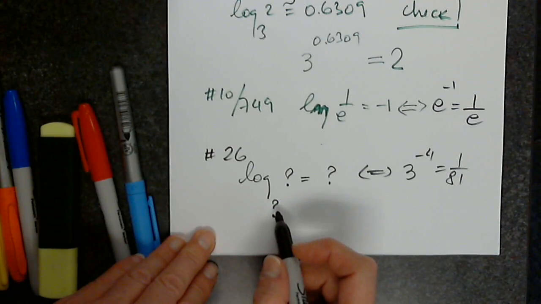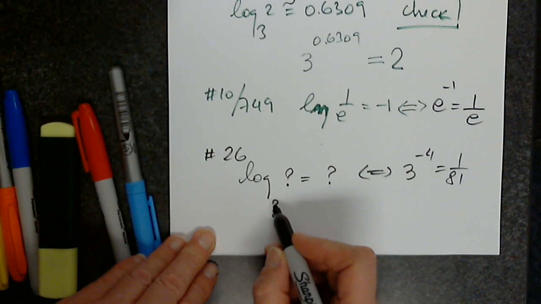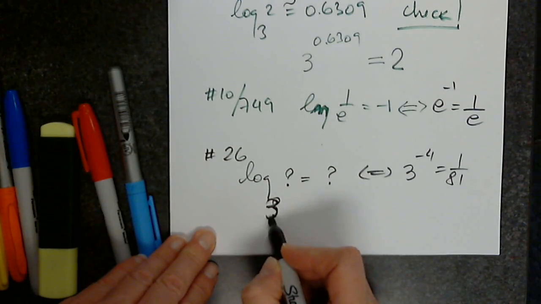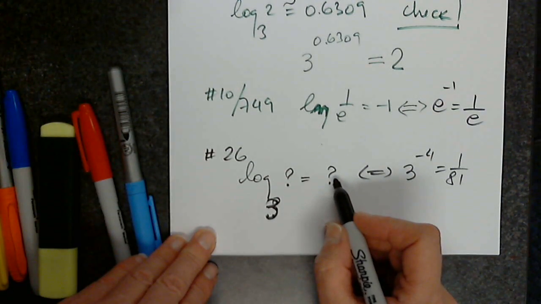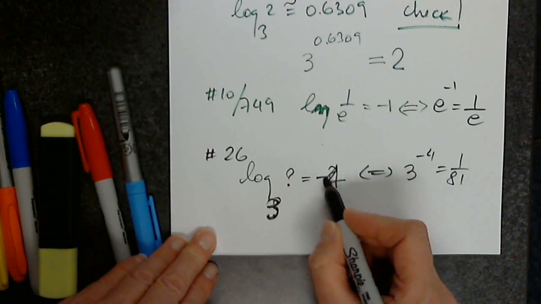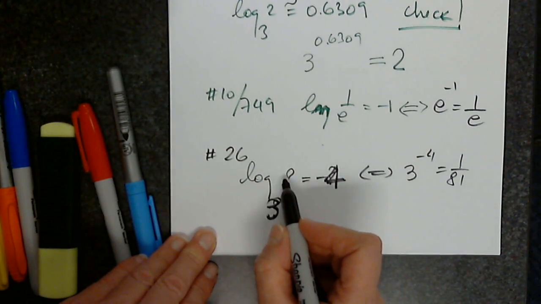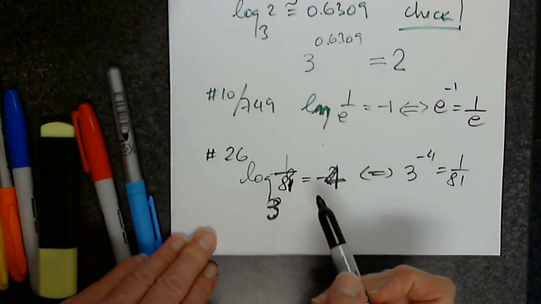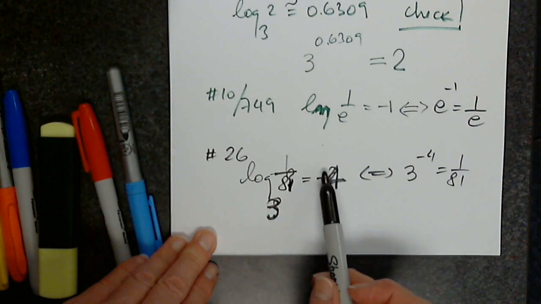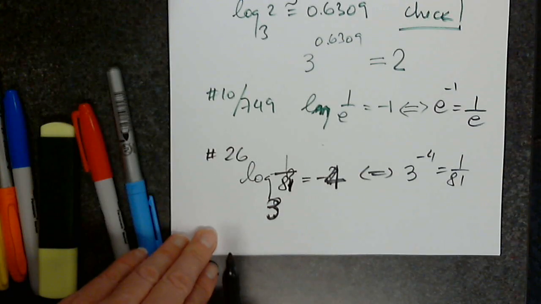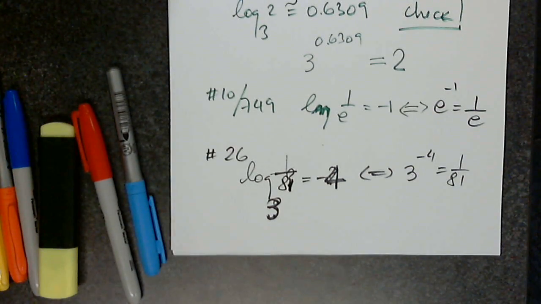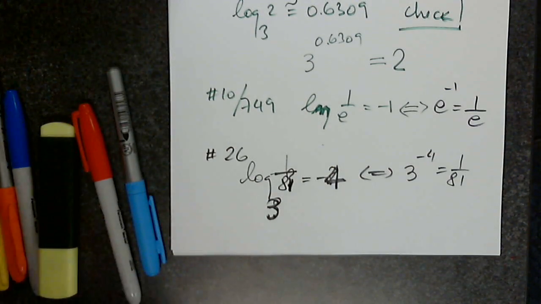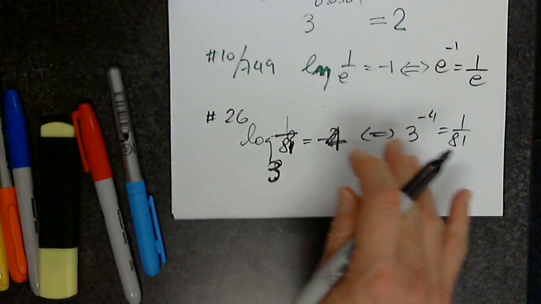So we start with the base. What is the base? The base should be 3. What do we raise it to? -4. What do we get? 1 over 81. Let's check: 3 raised to -4 equals 1 over 81. Is this okay? Yes? Okay.